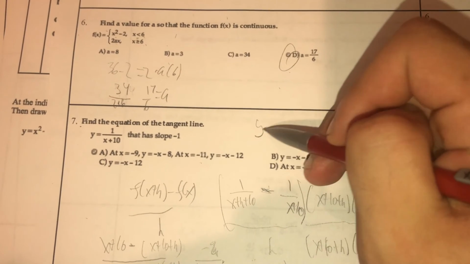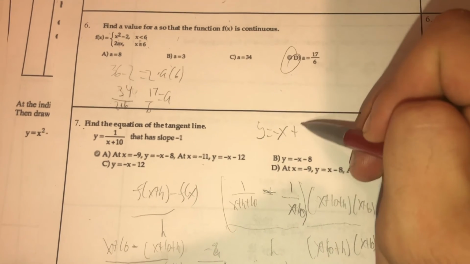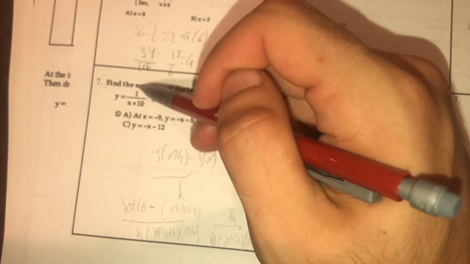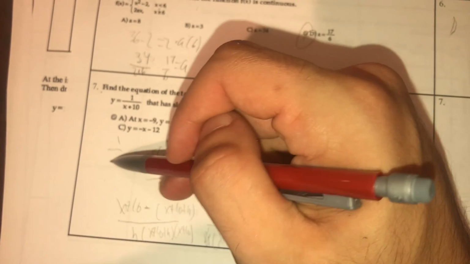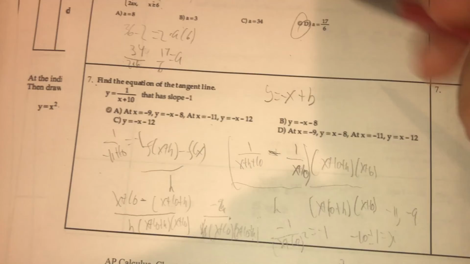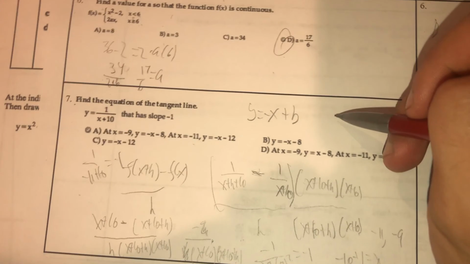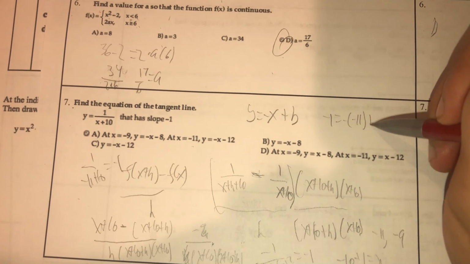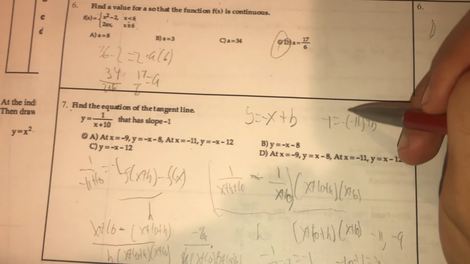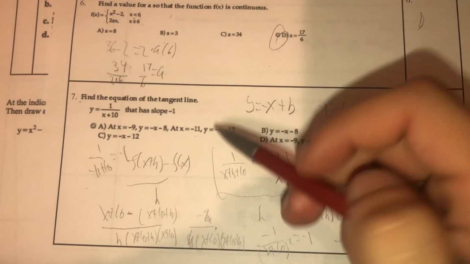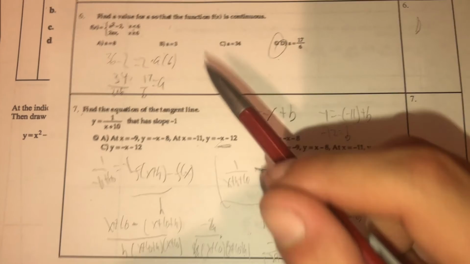And you would just find that by plugging in. This slope is negative 1, correct? So you'd have y equals negative x plus some b, and we found out where the x's are, so we have negative 11. The point at which you plug in negative 11 is 1 over negative 11 plus 10, which is equal to negative 1. So that's our y, and our x is negative 11. So negative 1 equals negative negative 11 plus b, that's going to give us positive 11, subtract it, we get negative 12 equals b. So that's how we would get this equation, and same thing for the other one.